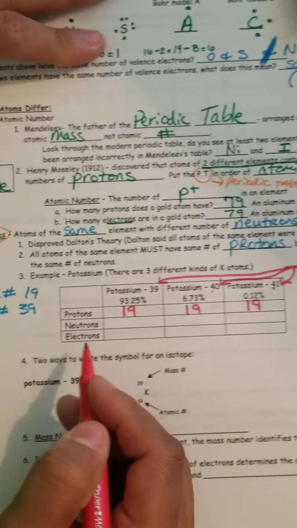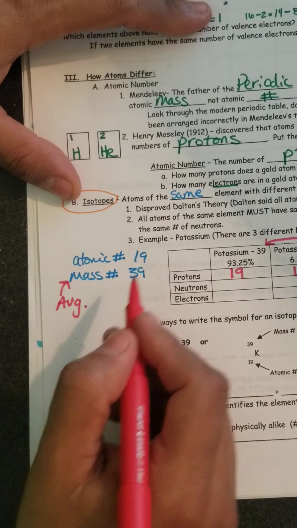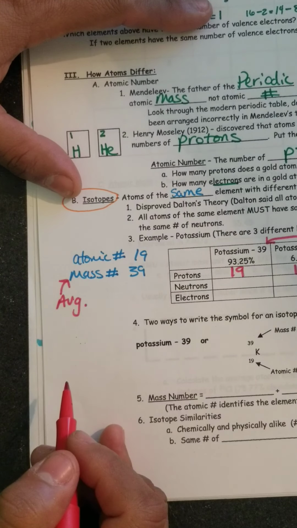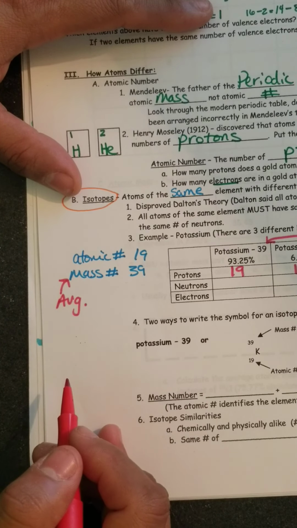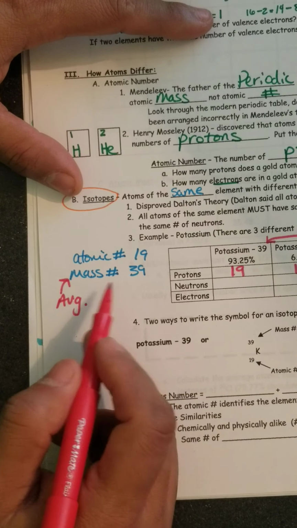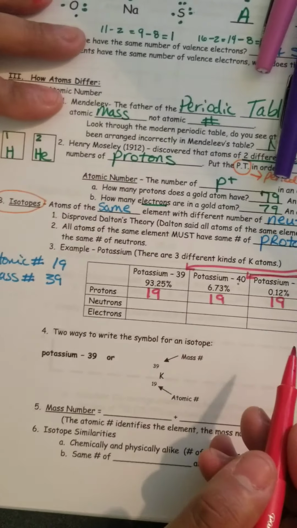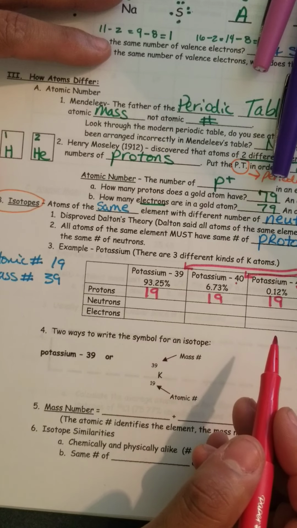They take all of those masses, average them out, and that's what they put on the periodic table. If you average a number out, more than likely you're not going to end up with a nice whole number. You normally end up with some kind of decimal, like over here. Where do they get the decimal? It's because they're averaging out all the different types of potassium.